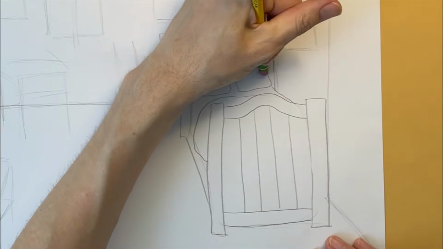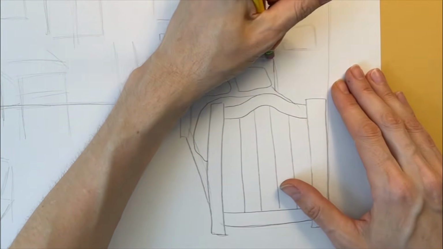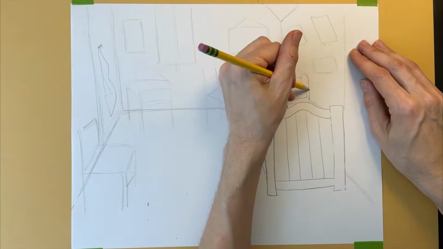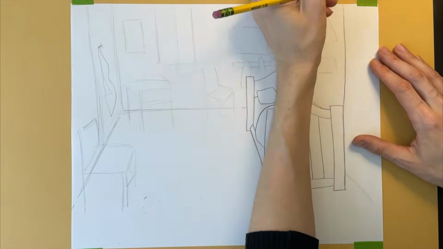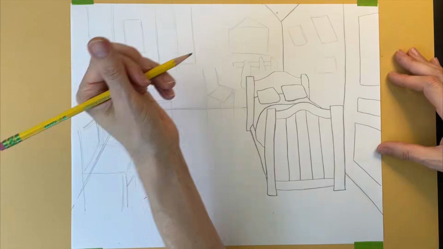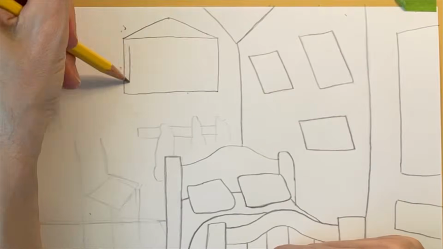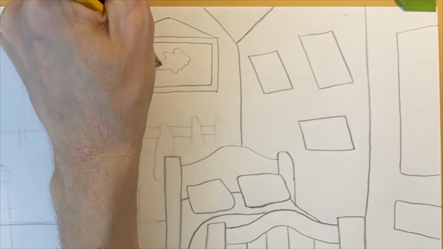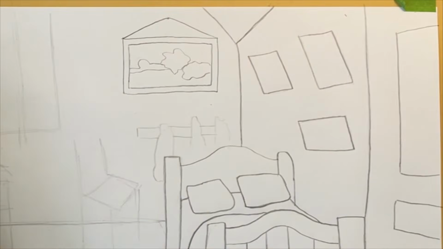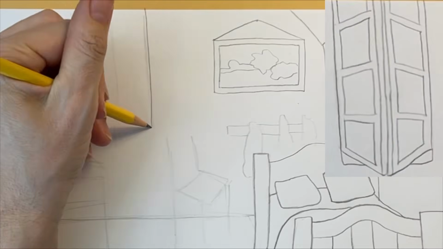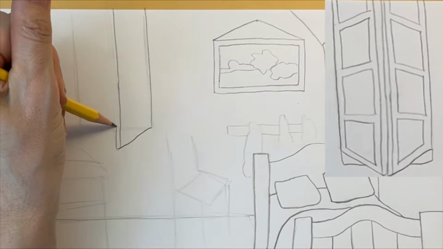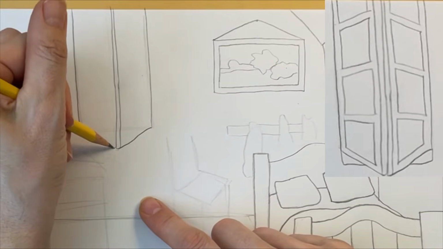And I'm ready to go back and clean up my lines and make my lines a bit darker. Now I'm drawing the door. I'm going to add some details to the landscape painting. These two window shutters are open a little bit, which is why they look like they dip down at the bottom.